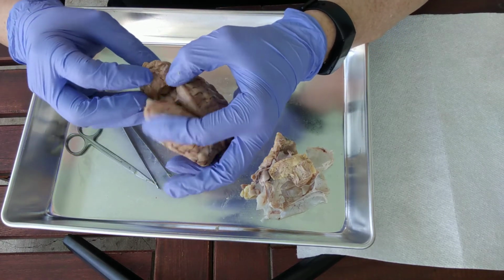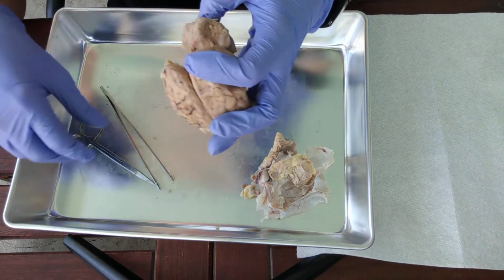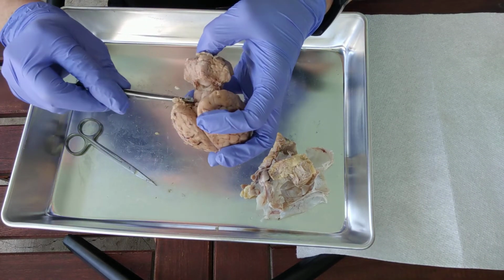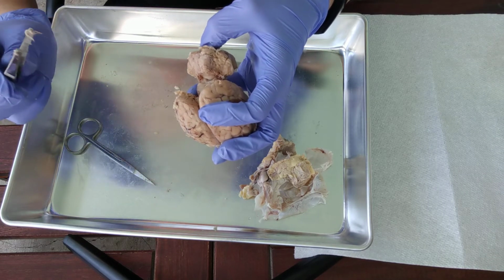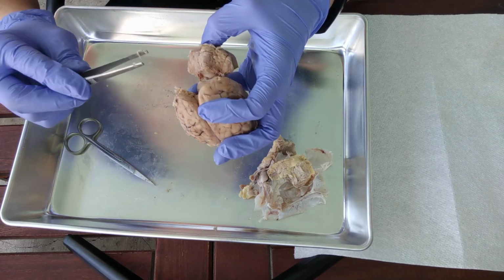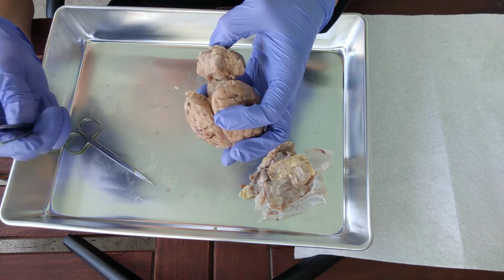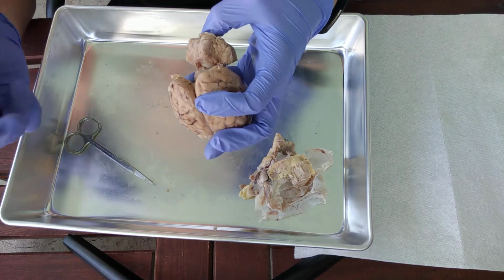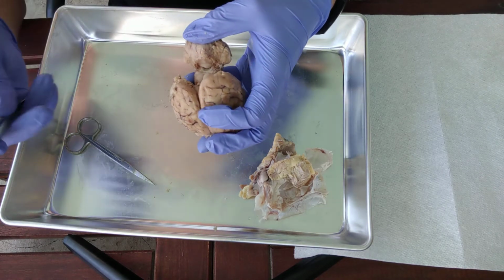And there's the whole kind of two bumps. So see how there's like one bump and then two bumps? The whole thing is called the corpora quadrigemina. Corpora as in body, quadrigemina, which means the four twins. So quad as in four, gemina as in twins, like Gemini.